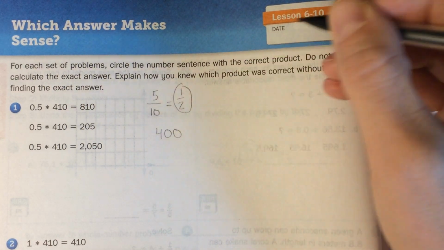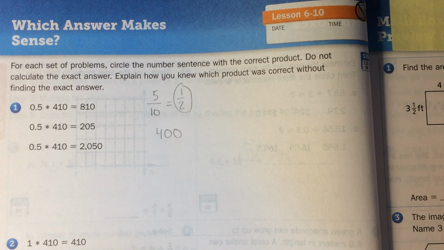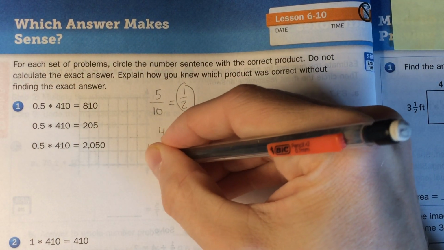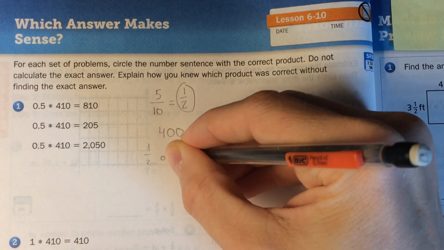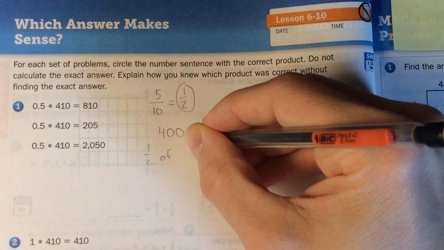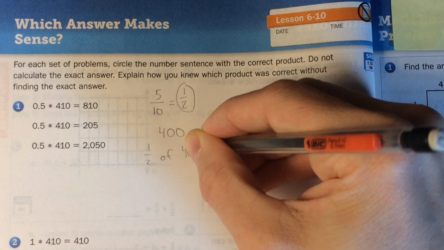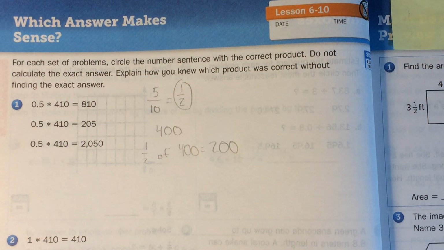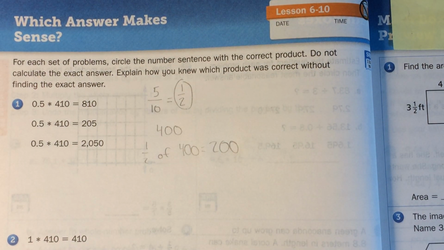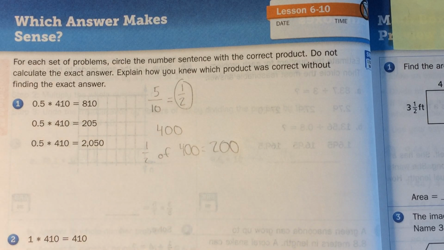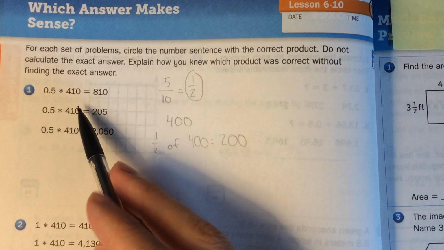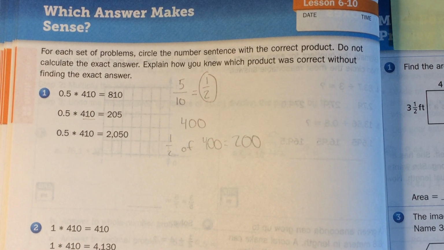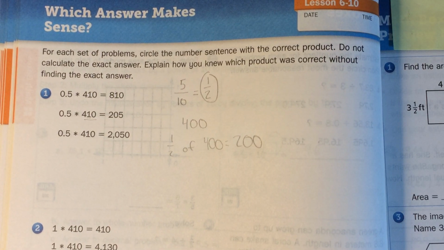and then find what's half of 400. Split 400 right in half. And we can say half of 400. Remember, of is interchangeable with multiply in this case. Half of 400 is 200. Okay, so if you're finding half of something, that should tell you right away your answer is going to be less than what you started with. So in this case, for number one, there's really only one option.